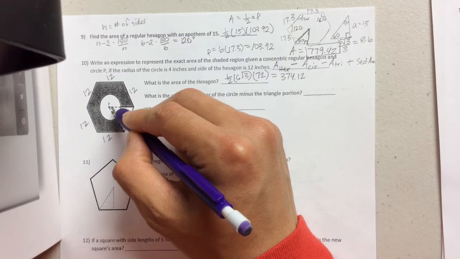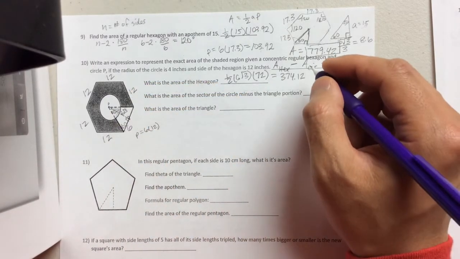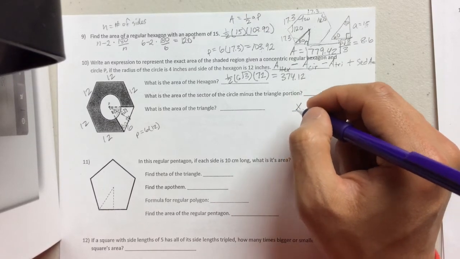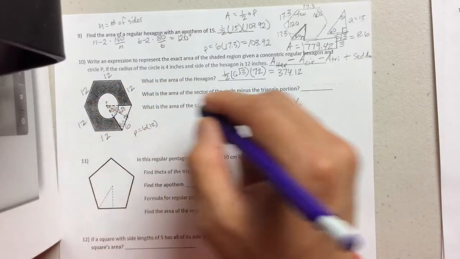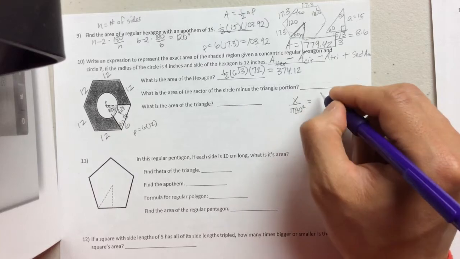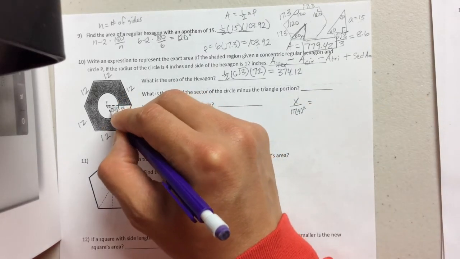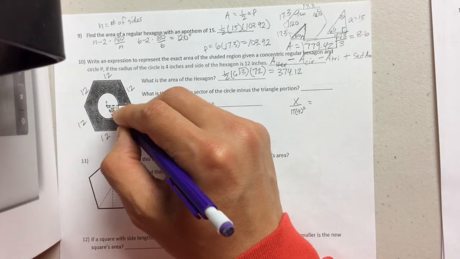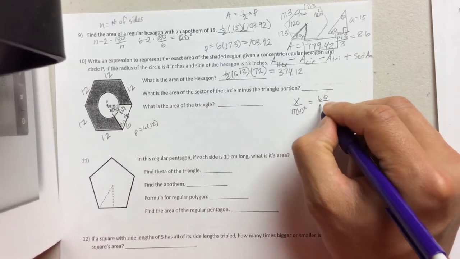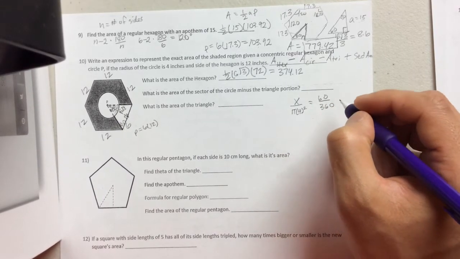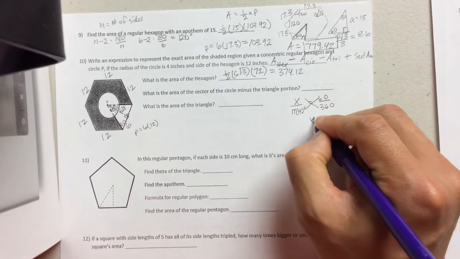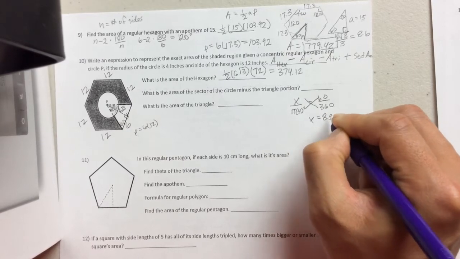Now, what is the area of the sector of the circle minus the triangle portion? Well, it's this portion right here. If you remember, it's the area of the shaded sector divided by the area of the circle. Here, the radius is 4, so pi times 4 squared equals the angle inside. If this is 30, this half is 30 and the other half is 30, so the total angle here is 60. So you get 60 divided by the total degrees in a circle, which is 360. If you cross multiply and solve for x, you find that x equals 8.3.